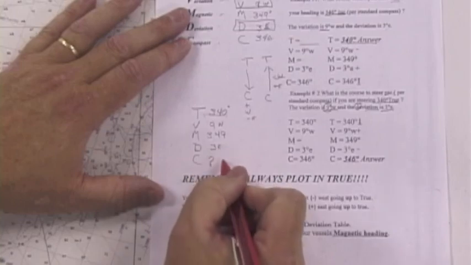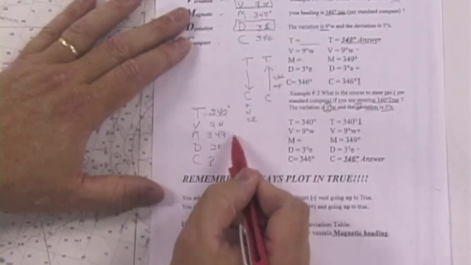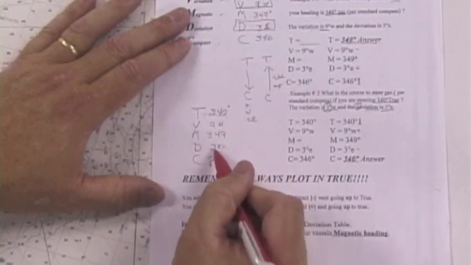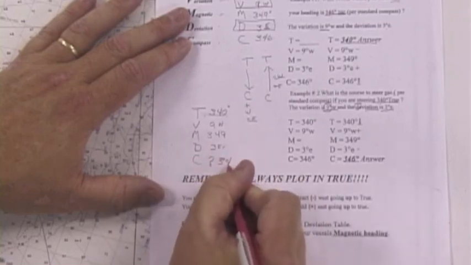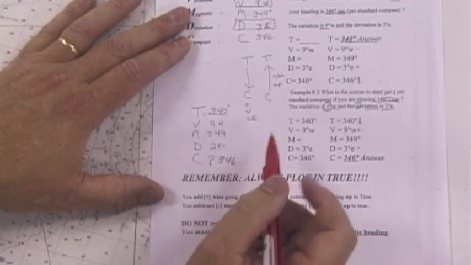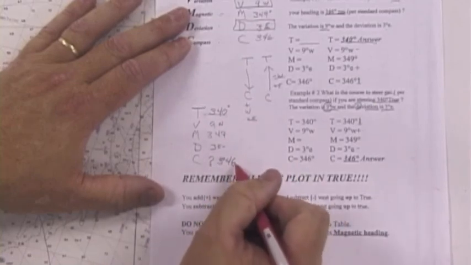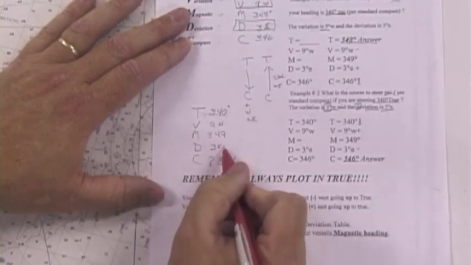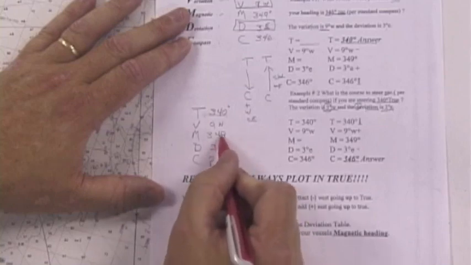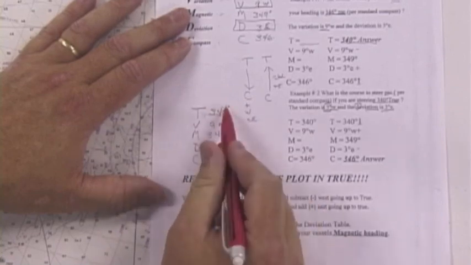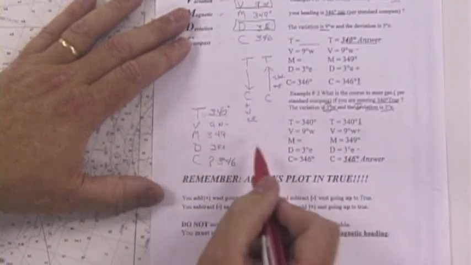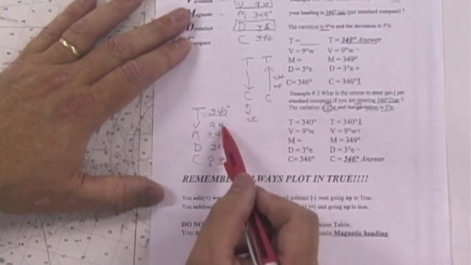Now I got an east. I'm going down. I subtract east. So I want to subtract 3 from 349, and my answer would be 346. And if I worked it backwards, you can actually see if I had 346 and I work up, if I add 3, that'd be 349, and I'm going up and I subtract west, it's 340. Either way, you have to make sure these two match up. So that's where we're going to find out, and that's compass error.